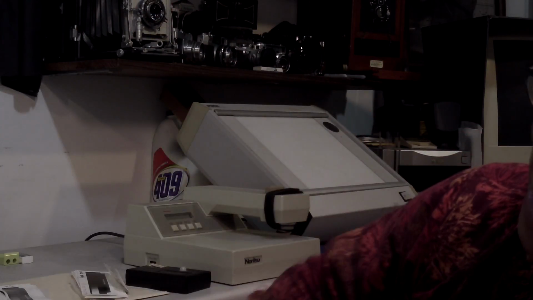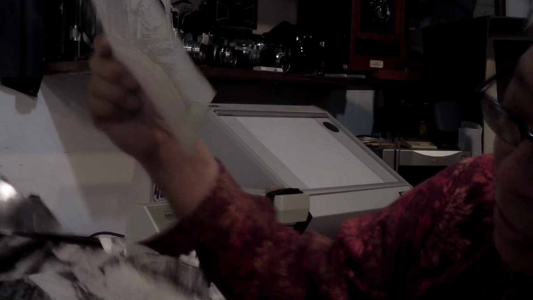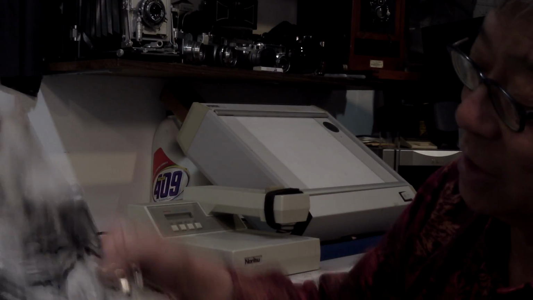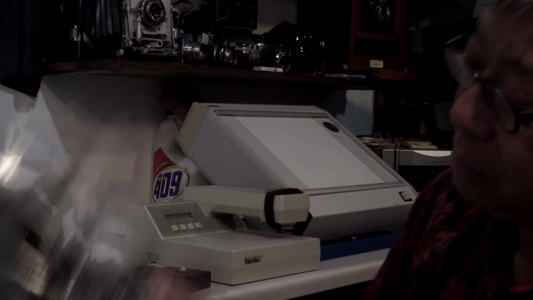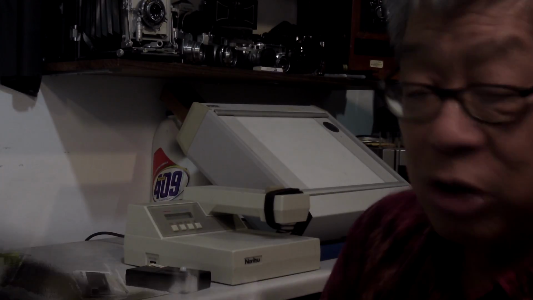Here's another one. Okay, so now I can throw these away because I wanted to show them to you, to show how close you can get.